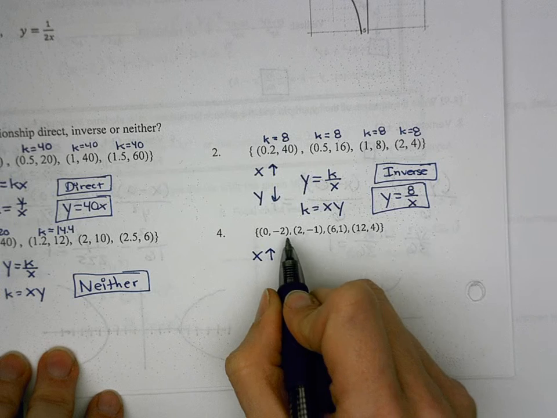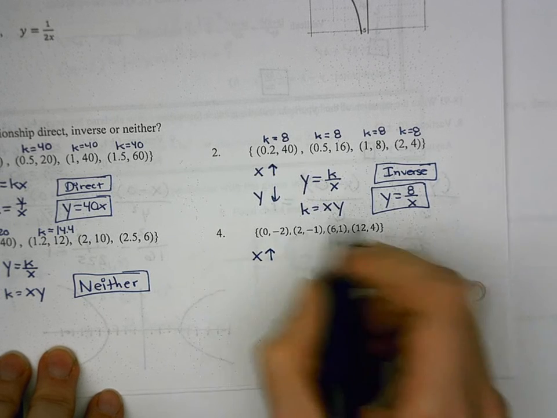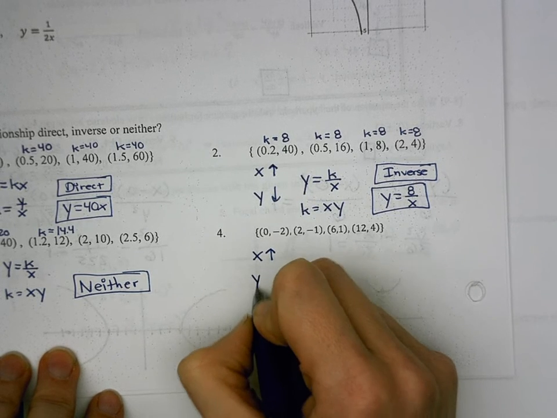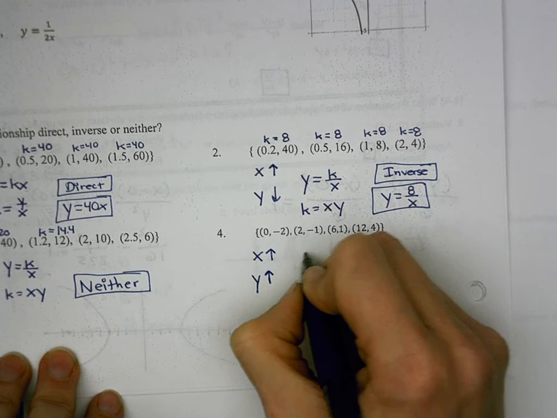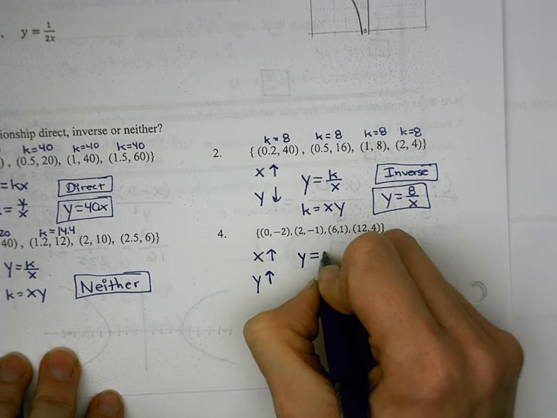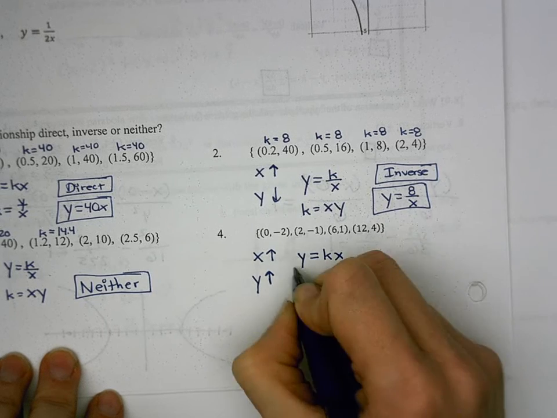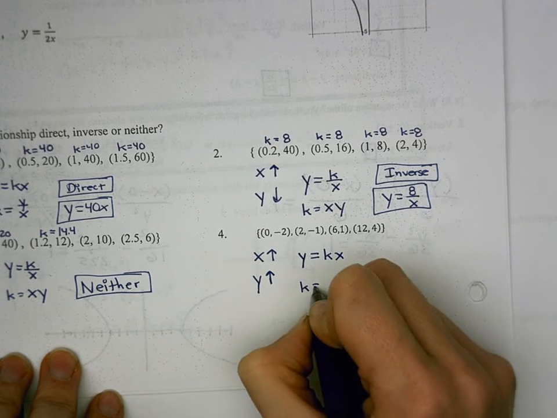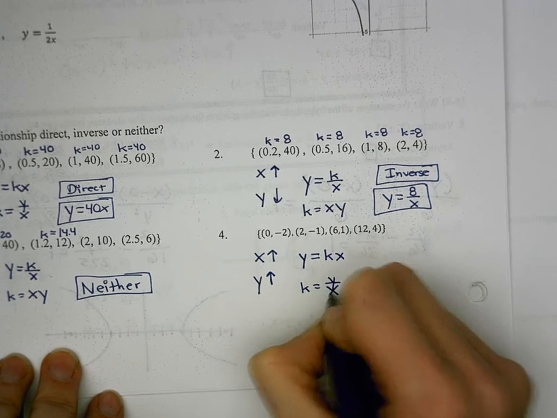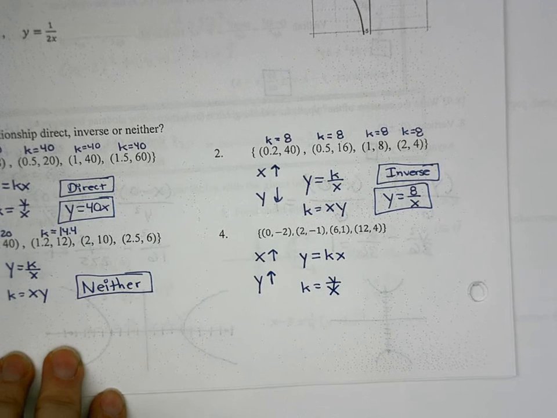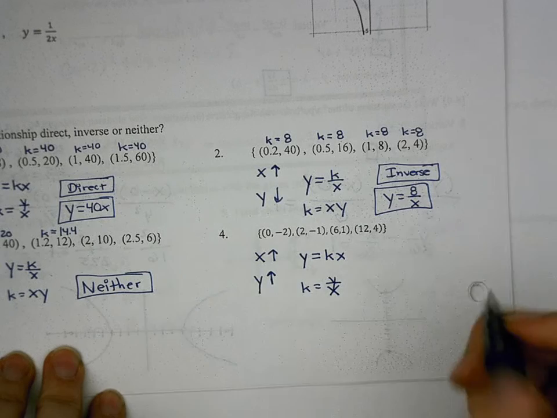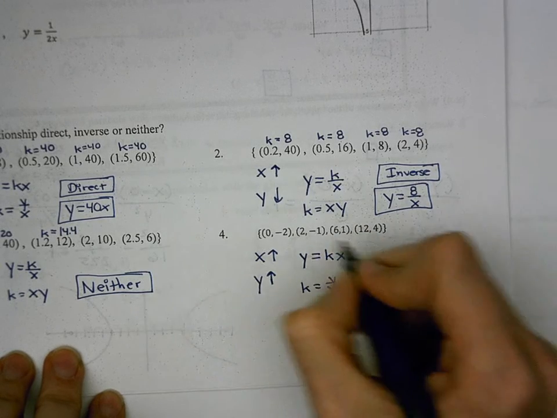My Y, -2, -1, 1, 4 is increasing. So looks like it's direct, Y equals KX. Dividing that X over, this would mean K equals Y over X. Okay, and again, it's only direct if the K is the same all the way across.